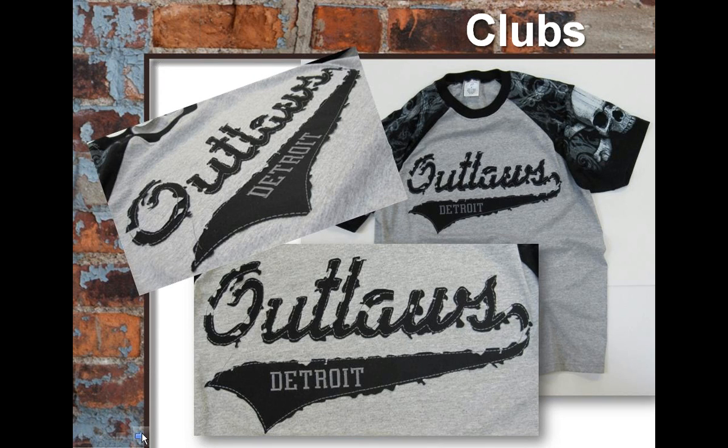Here's a really cool design, which is Outlaws. And this could be a biker club, or it could actually be a band. So you could do rock bands, you could do biker clubs. I know my Uncle Donnie has a scooter club, which is kind of funny.